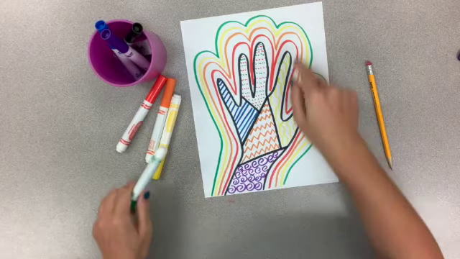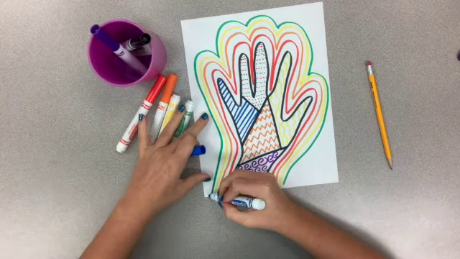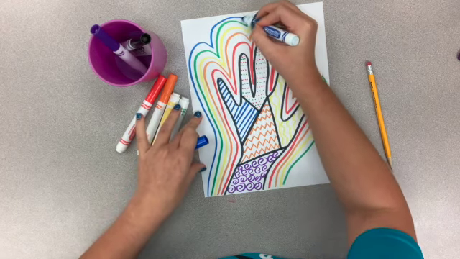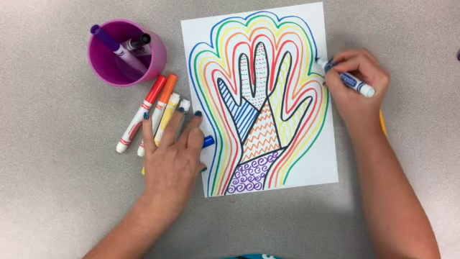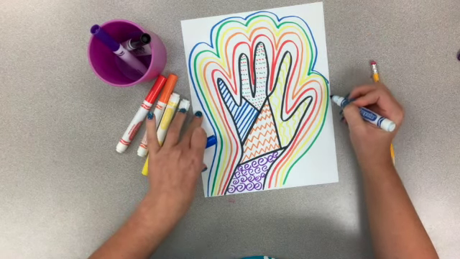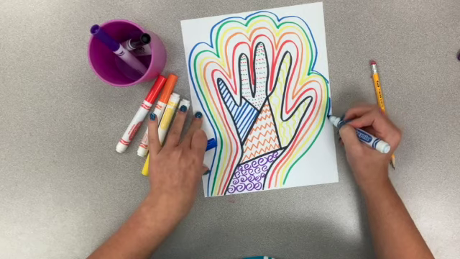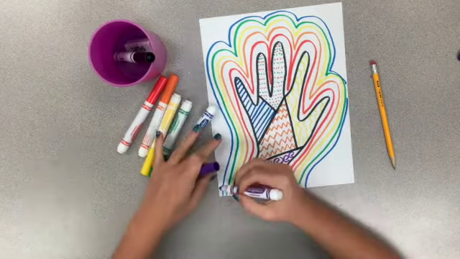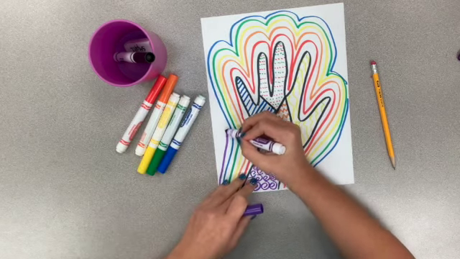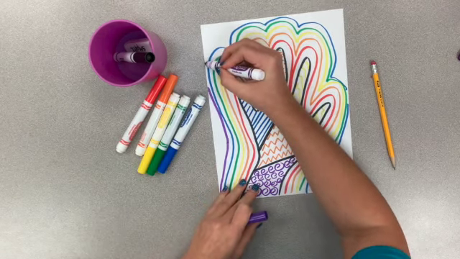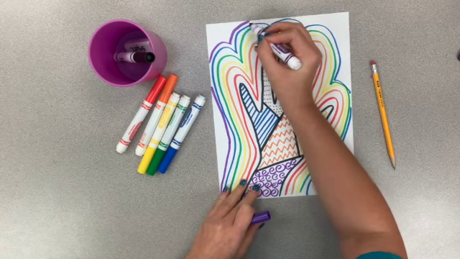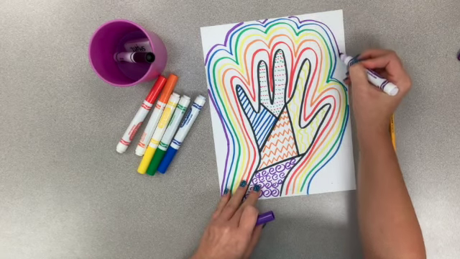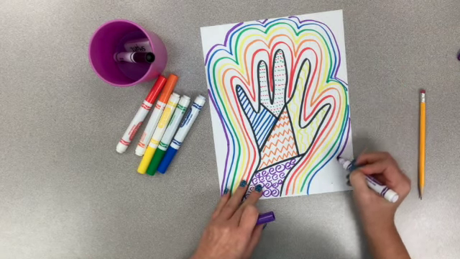All right, I still have a lot of spaces that I need to fill in. So I have blue next. Here we go. And, oh, I can't really fit right there, so I'm gonna stop and then I'm just gonna continue my line right over there. Next I need purple. So I'm gonna continue. Oh, can't really fit right there, but that's okay. I'm gonna continue over here. Can't really continue there. I can do a little there. And then I'm gonna continue just like this.